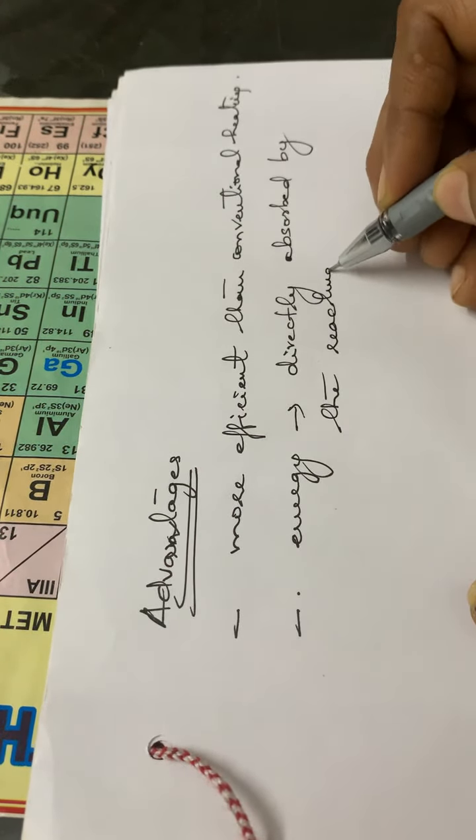And also this microwave assisted synthesis will normally have rapid heating. That is, the time taken will be very low, that means it will have rapid heating, and also it will be saving our time.